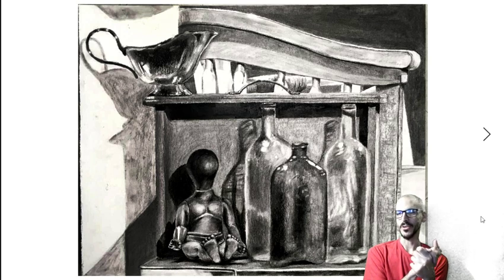This one's a nice composition, utilizing placement and leading lines to guide our eyes around the scene. So composition is first and foremost.